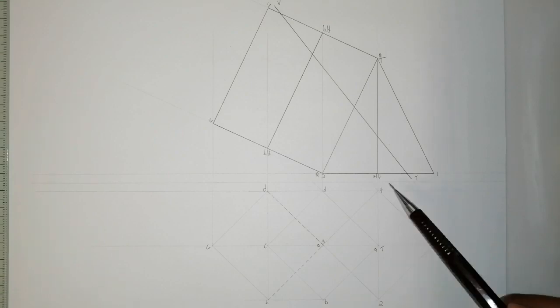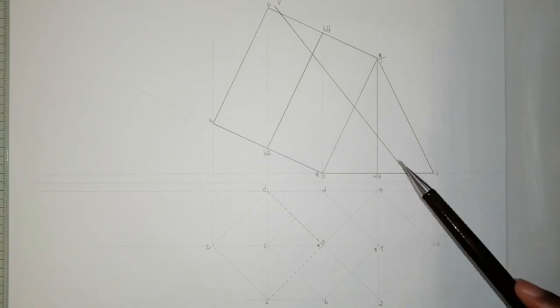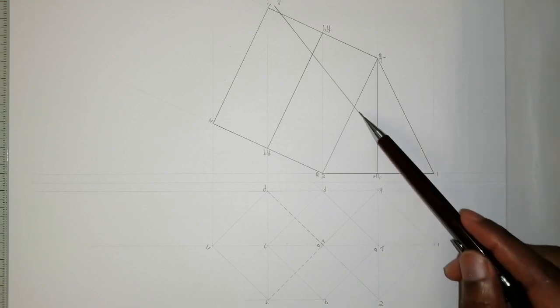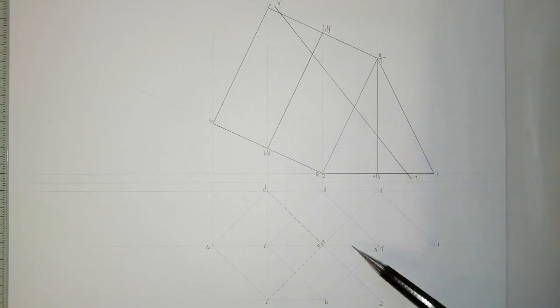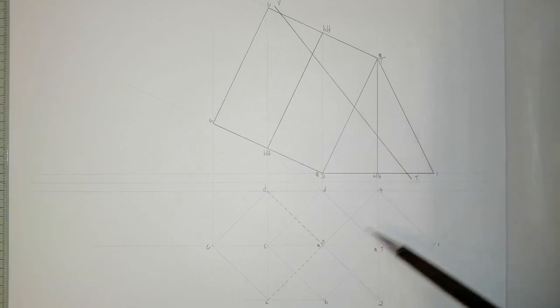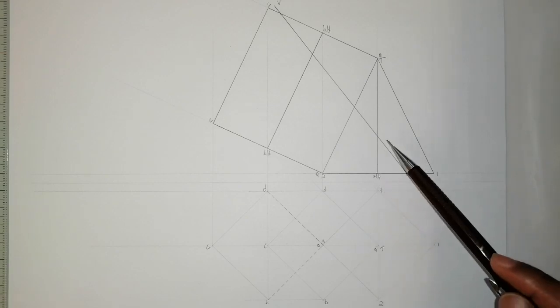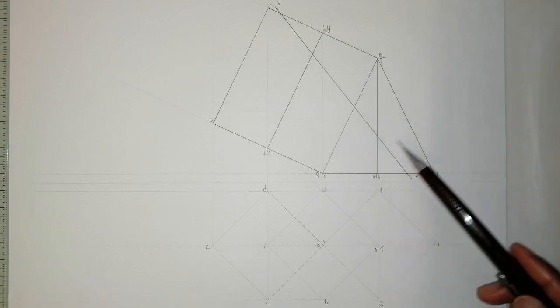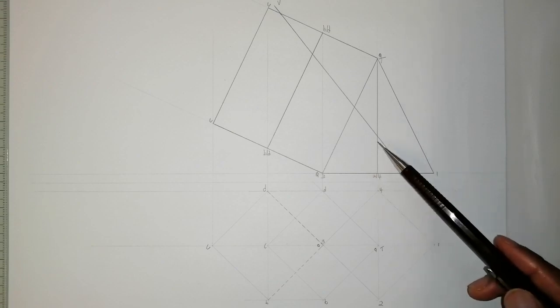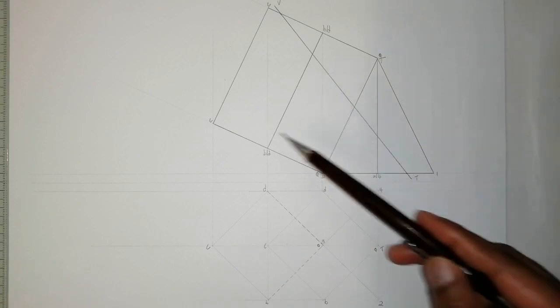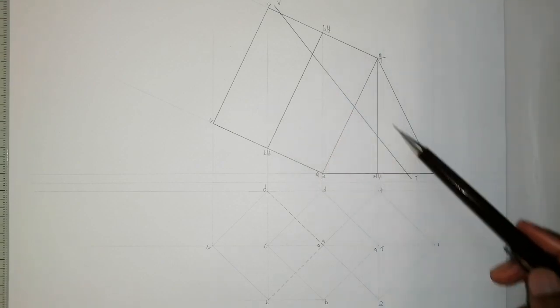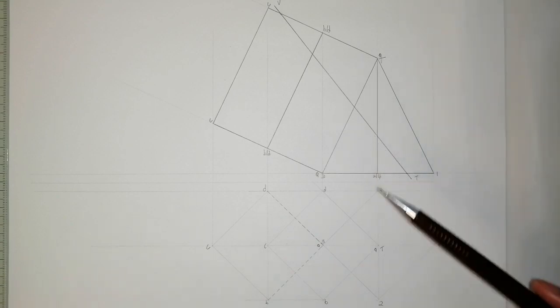So now I have my top view and my front view. I just need to plot where the cutting plane cuts my drawing in the top view. But remember, we're only focusing on the square pyramid. We're forgetting about the square prism for now. So we're starting with the square pyramid.